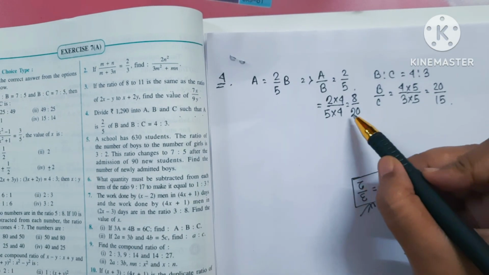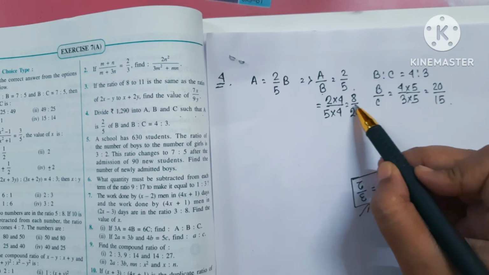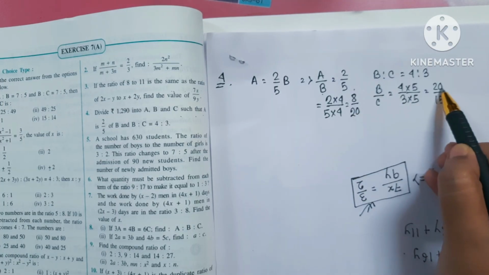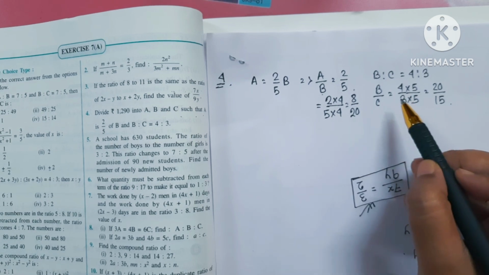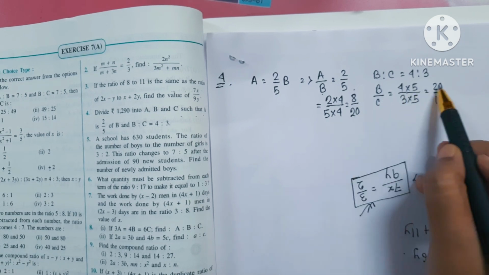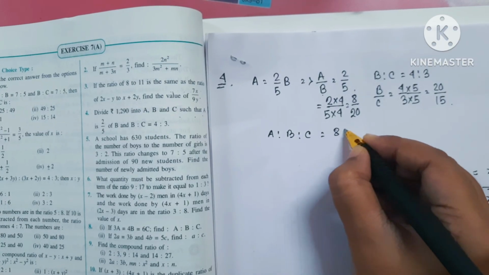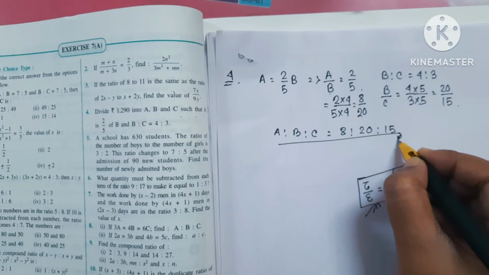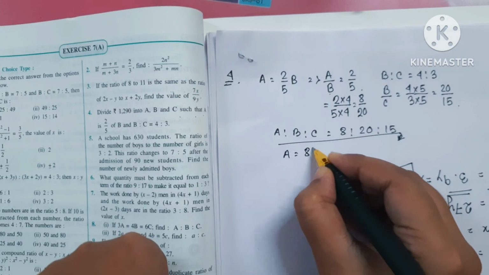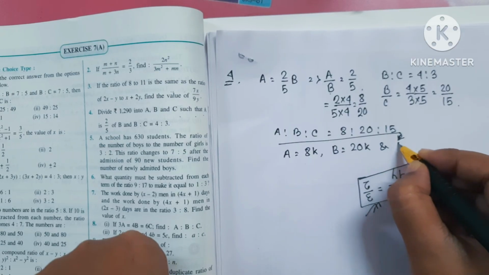আমরা এখানে b এর যে পোর্শনটা আছে, a বাই b, b বাই c, b এর যে পোর্শনটা আছে সেটাকে ইকুয়াল করব। 20 এখানে 20, এখানেও 20, এখানে আমরা 5 আছে আর এখানে আমরা 4 আছে, তো এমন একটা জিনিস দিয়ে গুণ করবো, এমন একটা নাম্বার দিয়ে গুণ করবো যাতে এই দুটো ইকুয়াল হয়ে যায়। তাহলে আমরা কি লিখতে পারি, a is to b is to c will be 8 is to 20 is to 15. Okay, so from here again we can say a equal to 8k, b equal to 20k, and c equal to 15k.